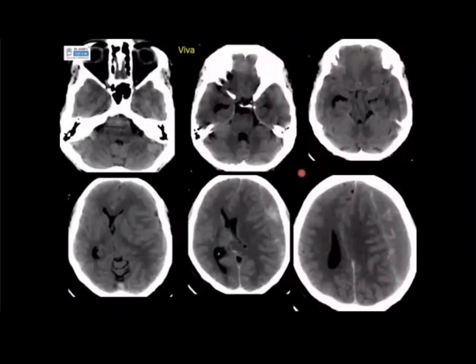This collection is causing mass effect in the form of compression of the adjacent brain parenchyma with midline shift, and there is also narrowing of the ipsilateral lateral ventricle. There is narrowing of the ambient cistern, obliteration of the ambient cistern and basal cisterns.